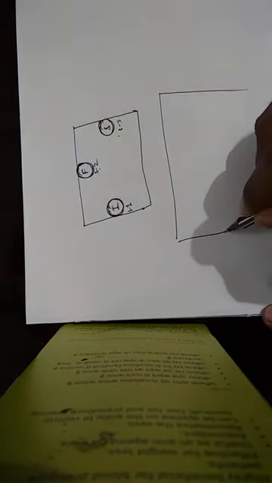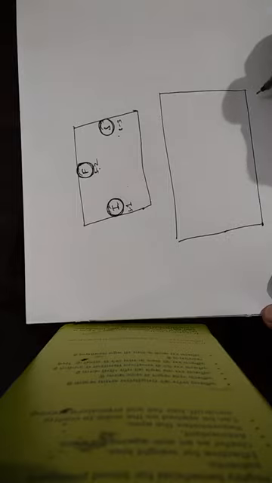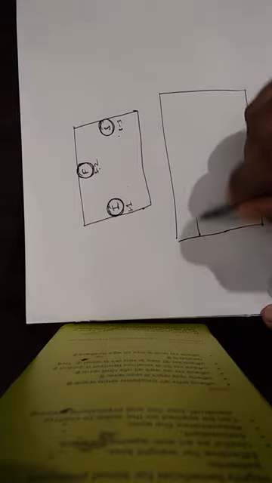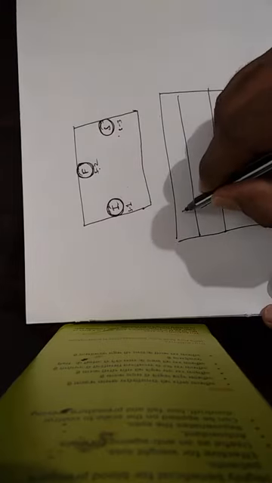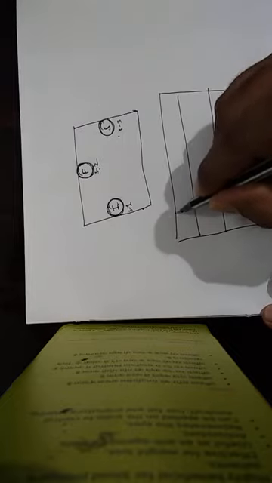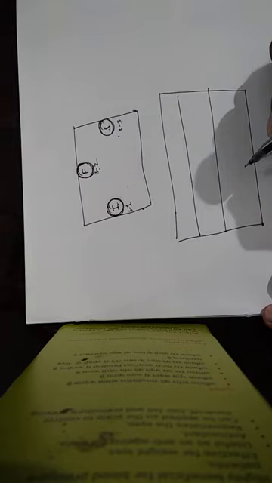So let us draw a diagram, then you can easily understand what I am trying to say. How many stages are there? 3 stages. Suppose we want to produce 3 water bottles. How much time will it take?